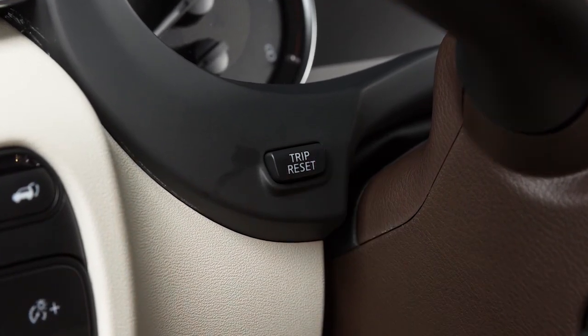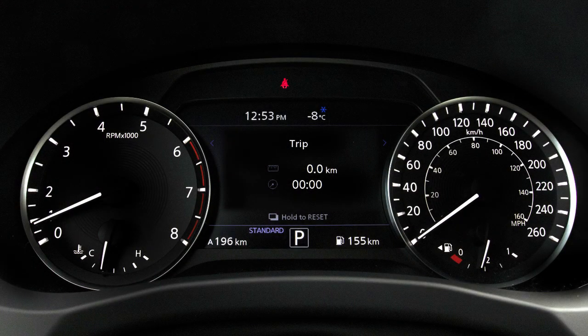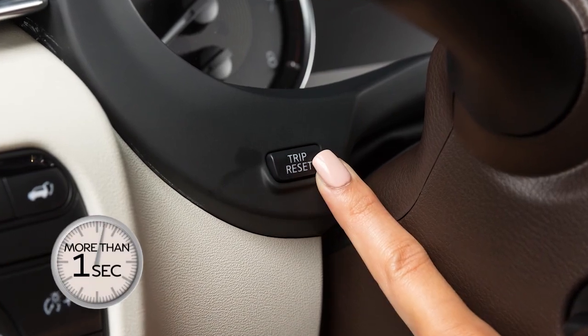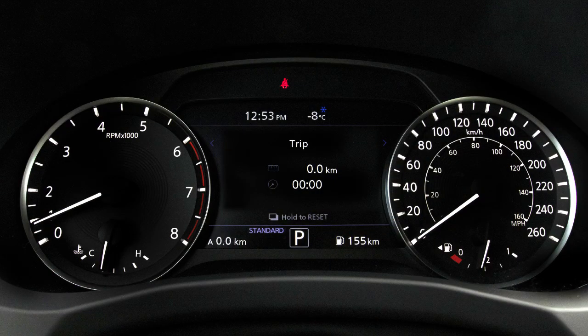Push it to change the display from odometer to trip A or trip B and back again. Push and hold the switch for more than 1 second to reset the selected odometer.